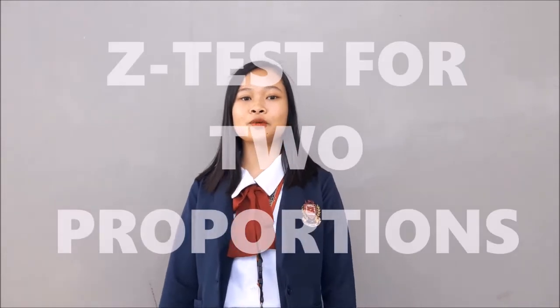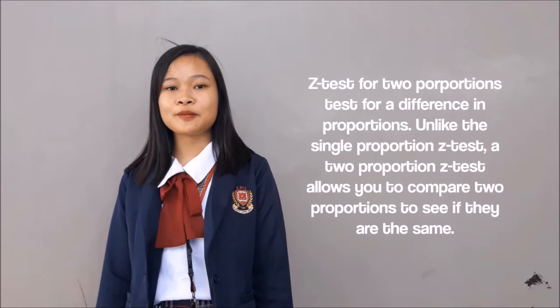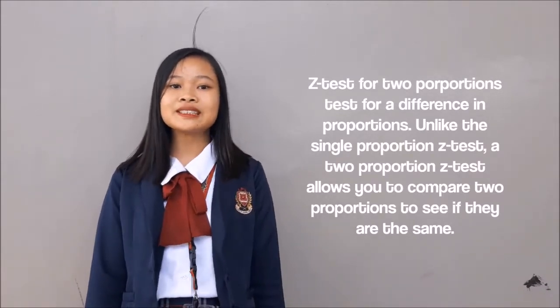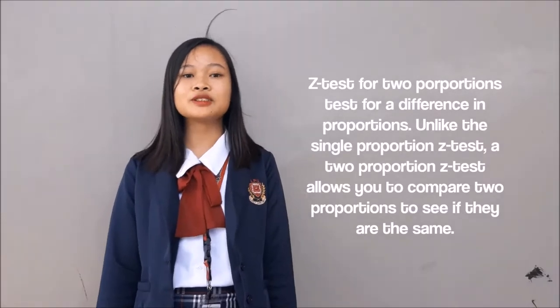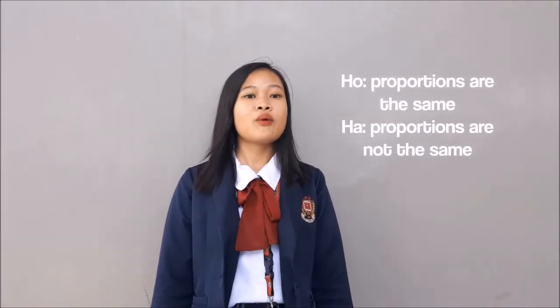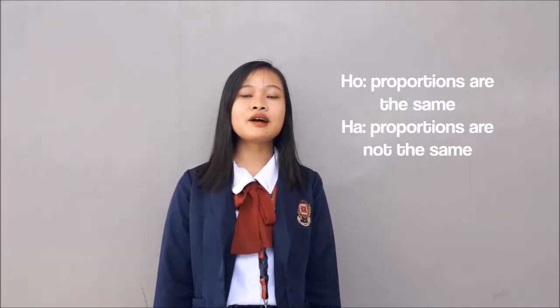about Z-test for two proportions. Z-test for two proportions test for a difference in proportions. Unlike single proportion Z-test, a two proportion Z-test allows you to compare two proportions to see if they are the same. The two-tailed test, the null hypothesis or the HO for the test is that the proportions are the same, while the alternative hypothesis or the HA is that the proportions are not the same.